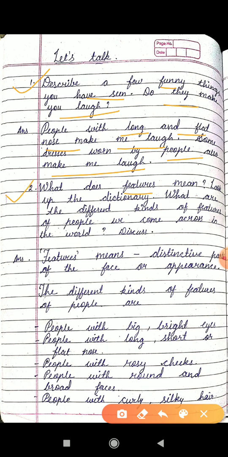Next, what does features mean? Look up the dictionary. What are the different kinds of features of people we come across in the world? So, answer is features means distinctive parts of the face or appearance. Distinctive parts means different parts. Everybody has some different types of features.